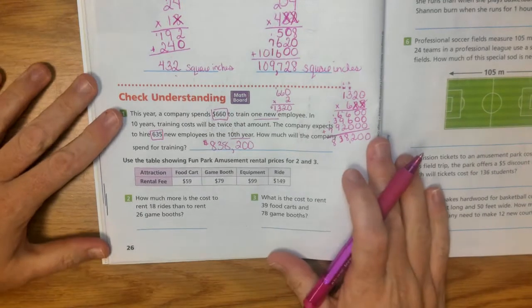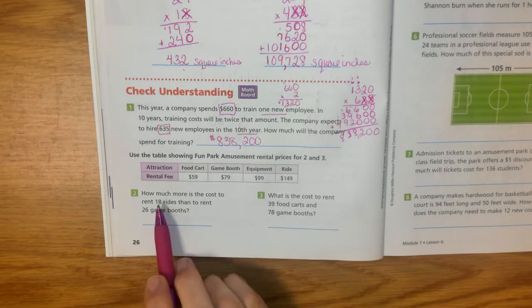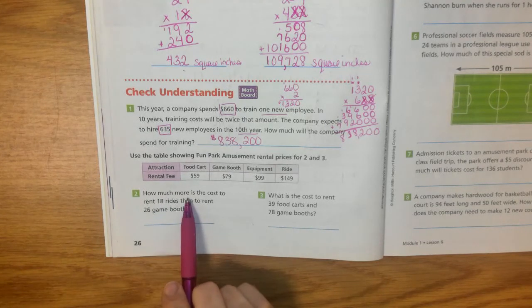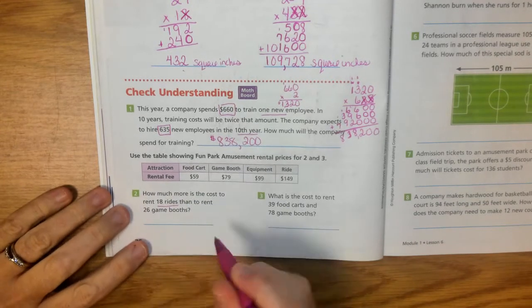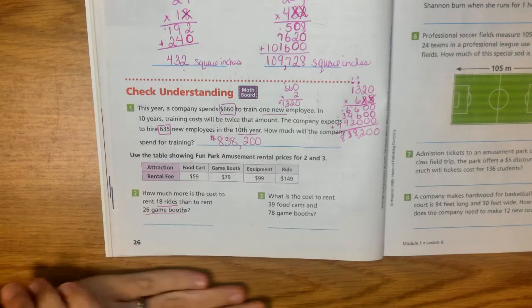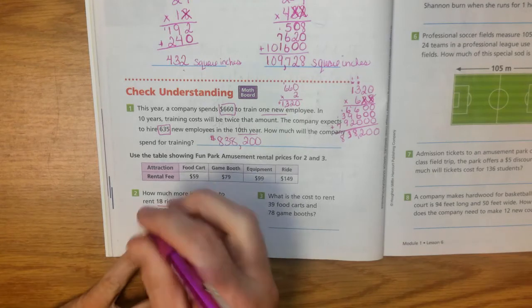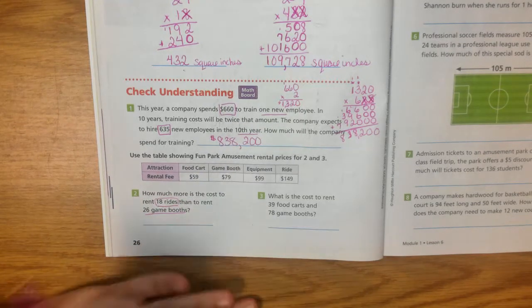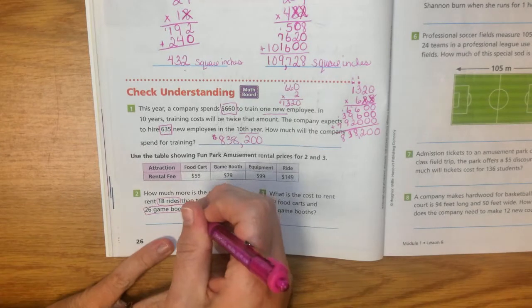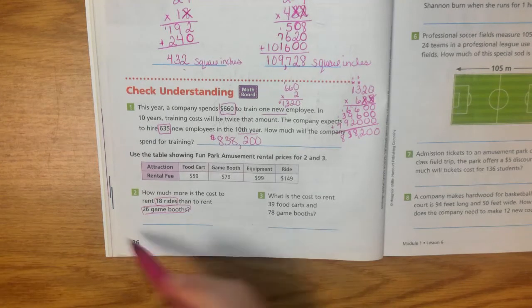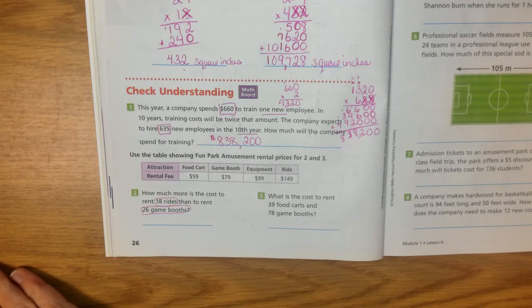Okay, so we are now using this table to help us find rental prices. So how much more is the cost to rent 18 rides than to rent 26 game booths? Oh, we're switching the game up a little bit. My first step I want to find out is my 18 rides. Then I need to find out my 26 game booths, but it wants to know how much more is the cost. So once I find these two out, what do you think I'm going to need to do with those two numbers? I hope you said we're going to subtract them, because that is indeed what we are going to do.